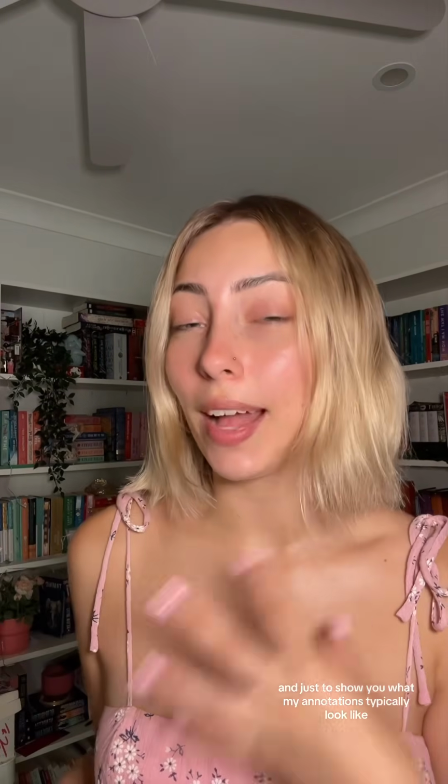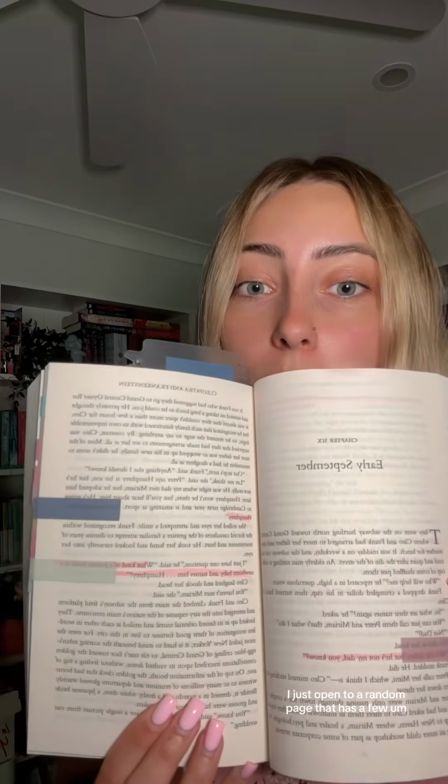And just to show you what my annotations typically look like, I'll just open to a random page that has a few. Literally just highlight the quotes and then I tab next to it with the right category. Now, an important part of all this is how do you know what categories to put on your bookmark? What are you annotating? You haven't read the book, so you don't know what to highlight.